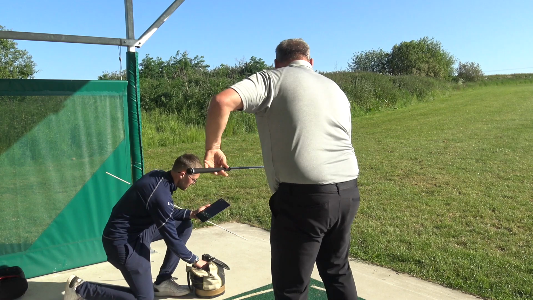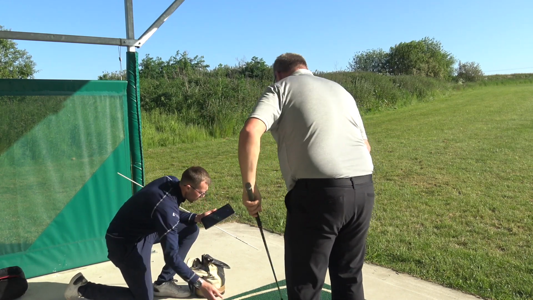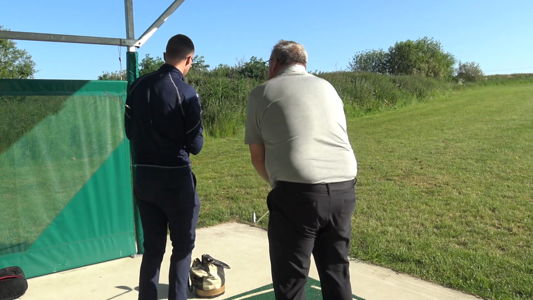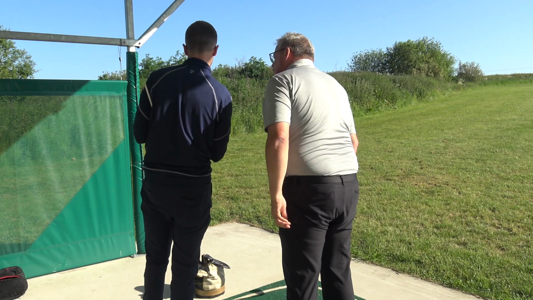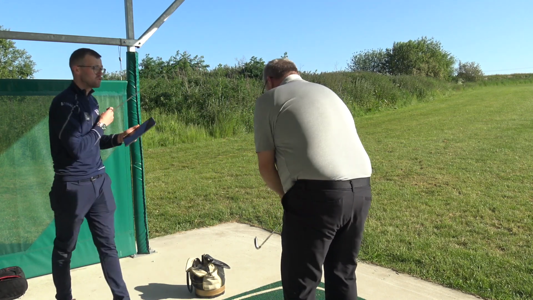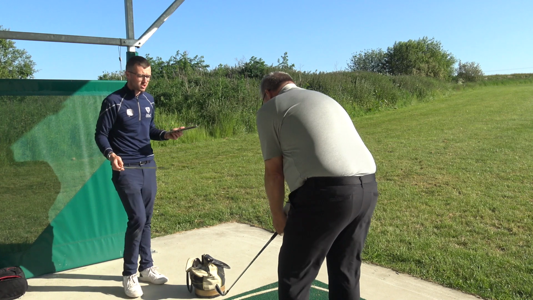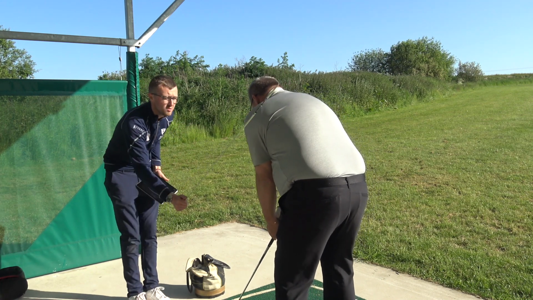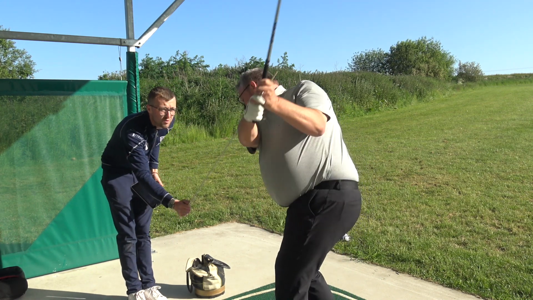Club path back to now a lot more neutral. See, we've gone from 11s to 1-1-6, which is getting the more neutral path. Without a shadow of a doubt, it's going to stop you curving it too much, excess curvature on it. It's just not going to work for you.